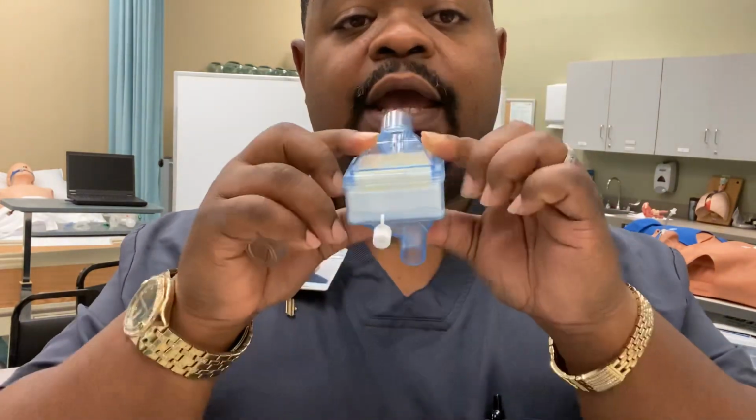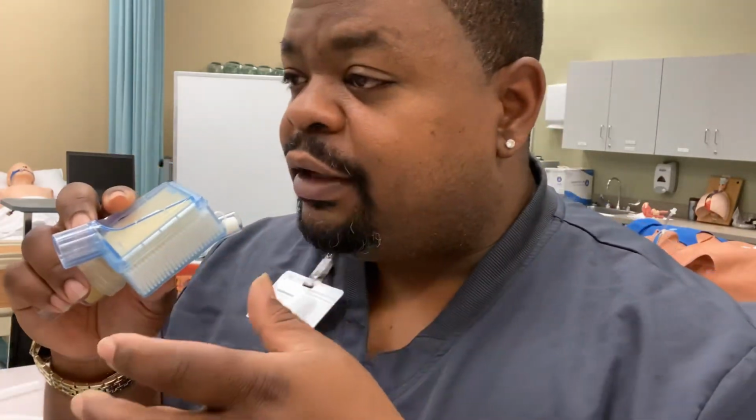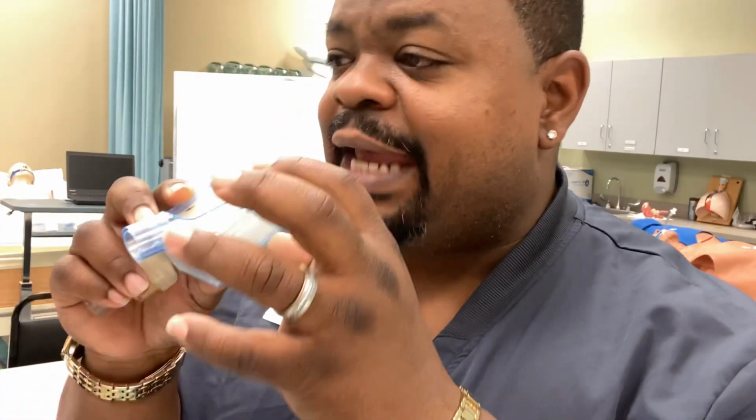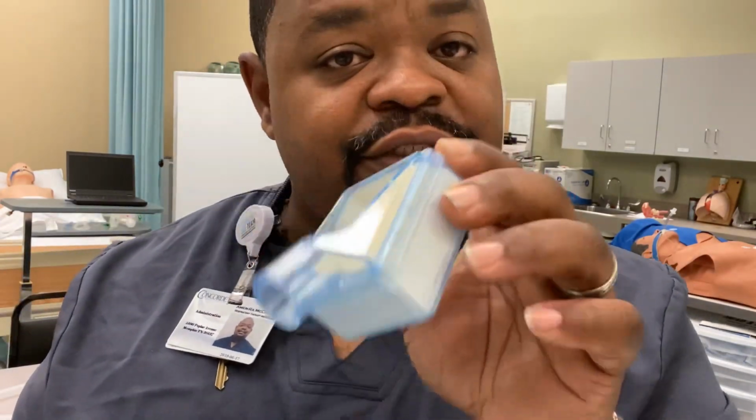And when you exhale into it, when a patient exhales into it, then it traps your heat and your moisture in this sponge. So you exhale into it, and this sponge will trap the heat and moisture that you just exhaled. And then when you inhale, it gives it back to you. So when you breathe back in, you can feel the heat and feel the moisture of what you just exhaled into the device. This is an HME, heat moisture exchanger.